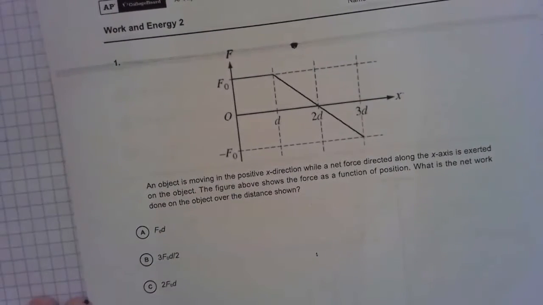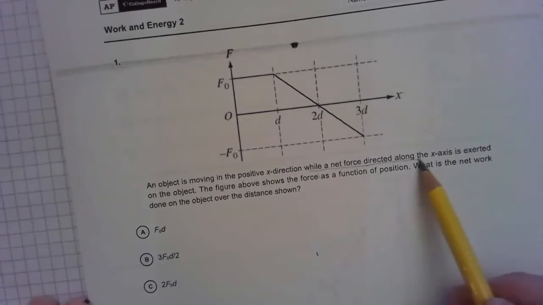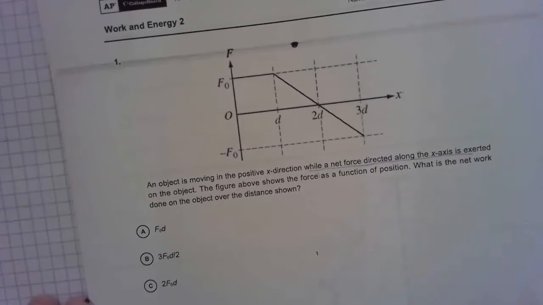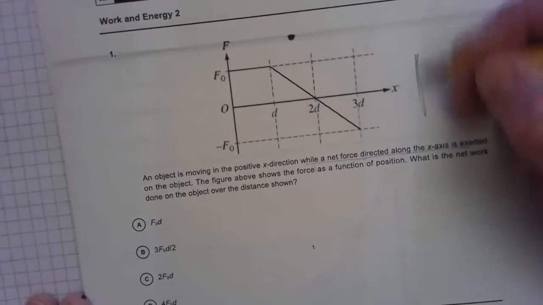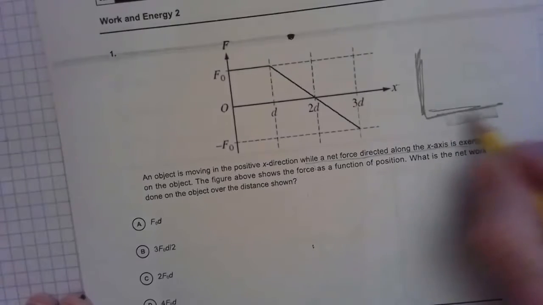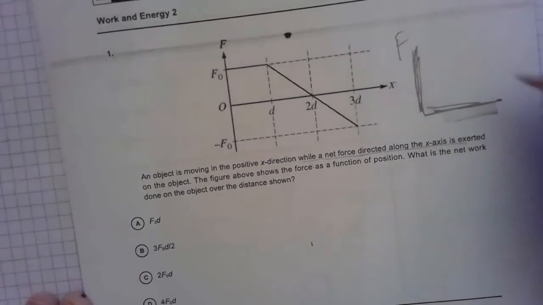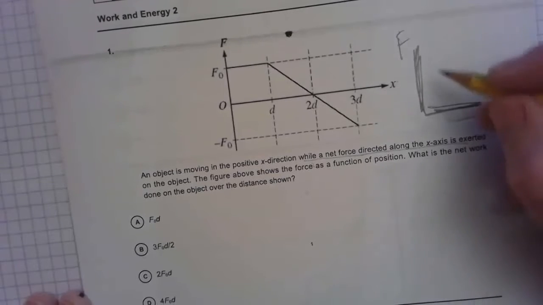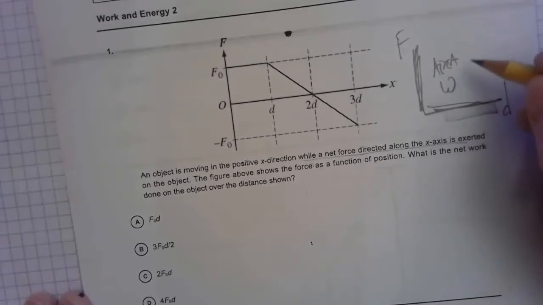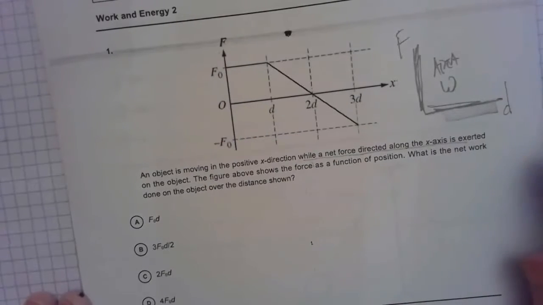An object is moving in the positive x direction while a net force directed along the x-axis is exerted on the object. Okay, so it is moving. The figure above shows that the force is a function of position. So earlier, in one of the earlier videos, if you haven't seen it, the concept here that you need to know is this: in a force versus displacement or distance graph, the area under the curve is the work done. And in fact, if this is net force, it's the net work done.